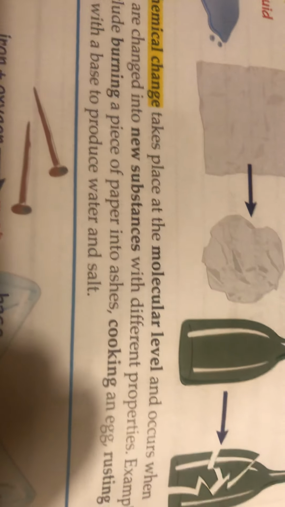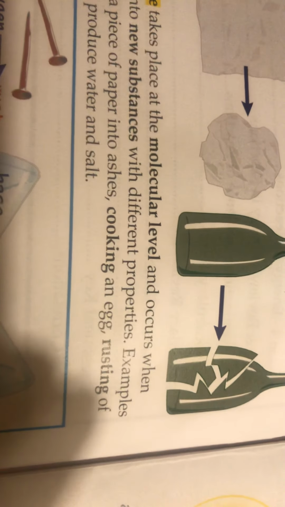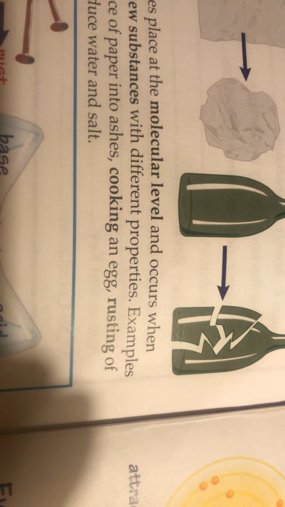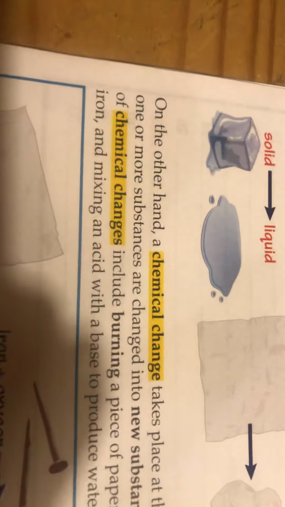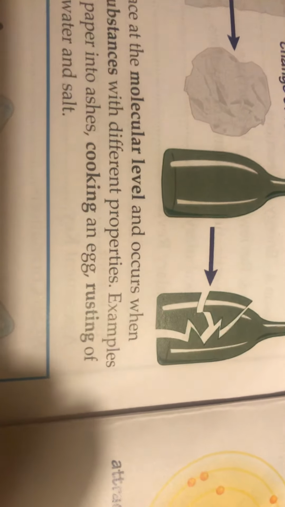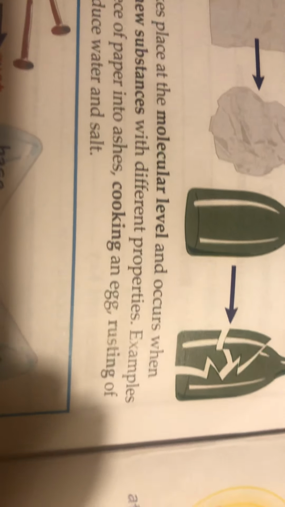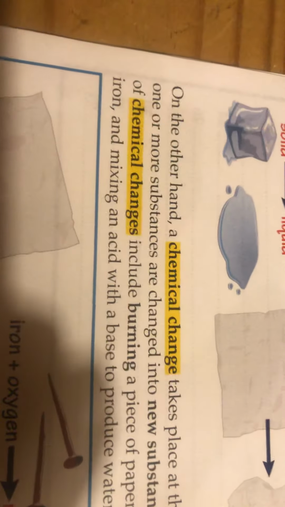Okay, on the other hand, a chemical change takes place at the molecular level. So we're talking about inside these molecules, or compounds. We're going to rearrange them. It occurs when one or more substances are changed into new substances with different properties. Examples of a chemical change include burning a piece of paper.